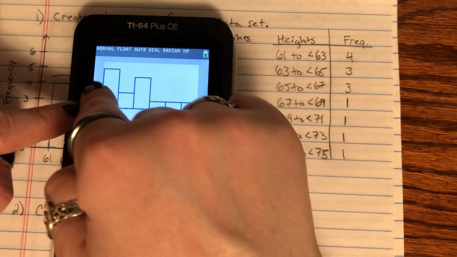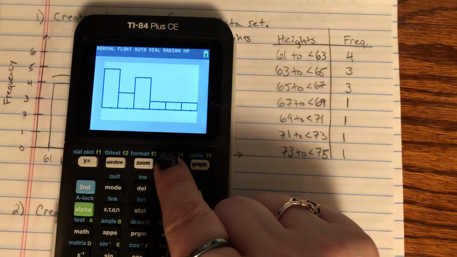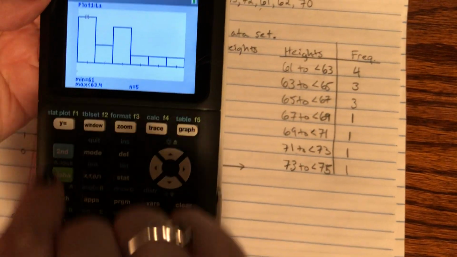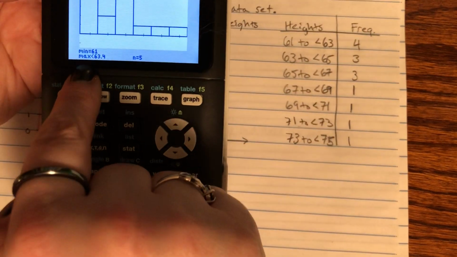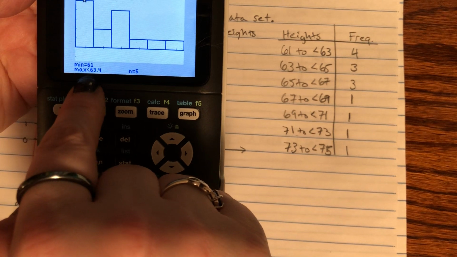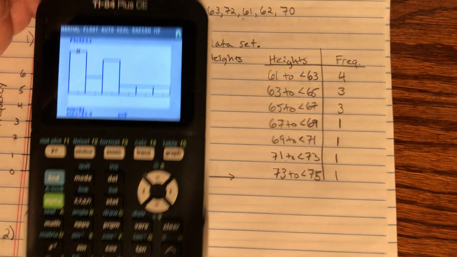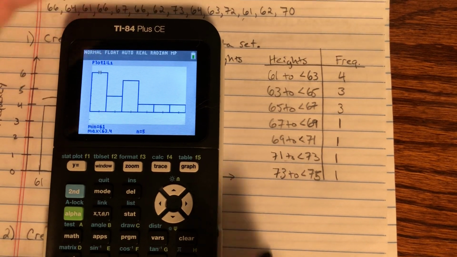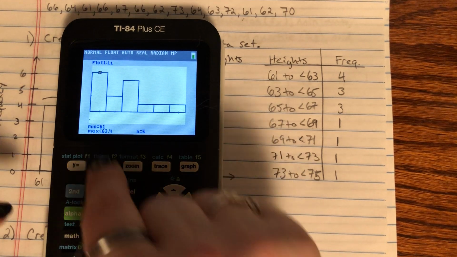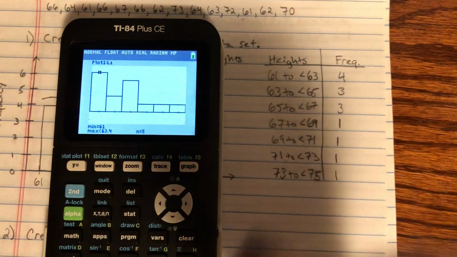All right, so if you want to take a look at these bars and see what's really going on, you want to trace them. And tracing them shows that this bar right here, you can see it blinking on top of it, has a minimum of 61 and a maximum of 63.4. So it's not actually using even bar widths, which is interesting. I want to use even bar widths. I don't really want to deal with this kind of messiness.